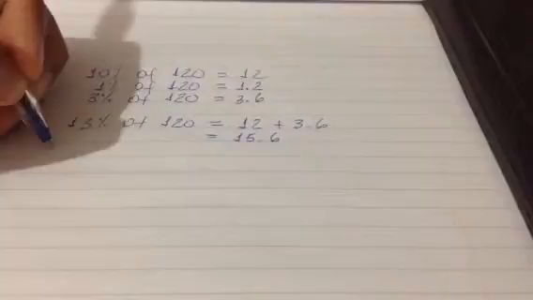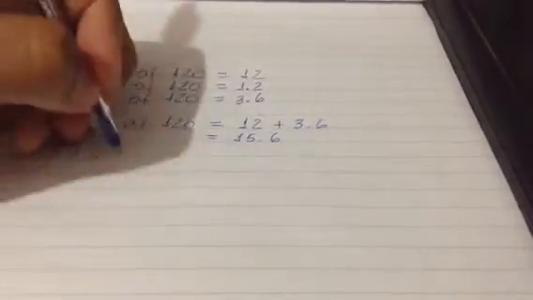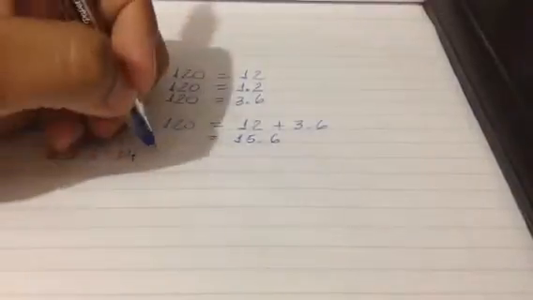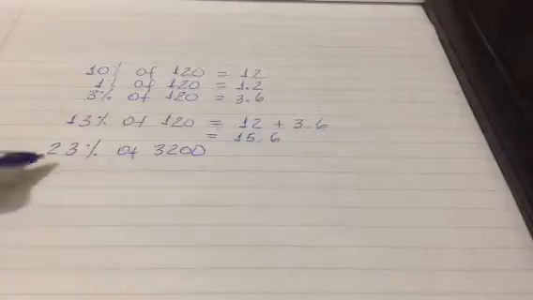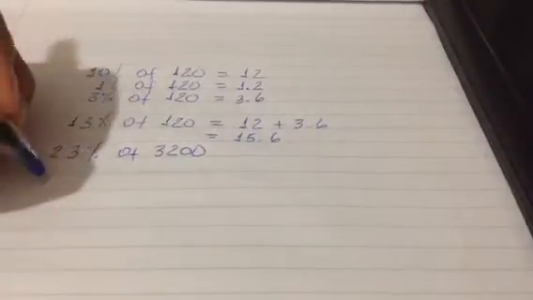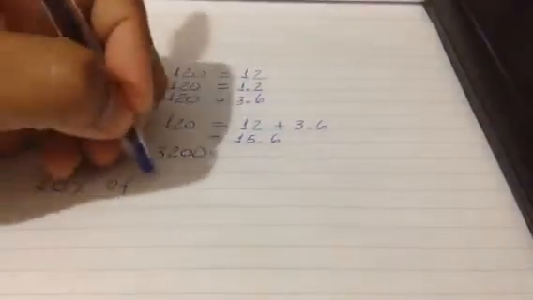What if we want to find 23% of, say, 3,200? So we find 10% first, which is the percentage that is easy to find.